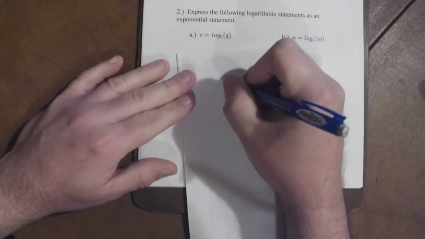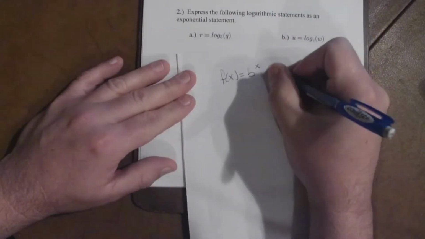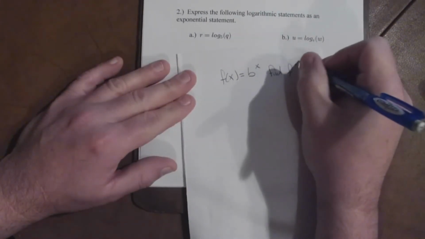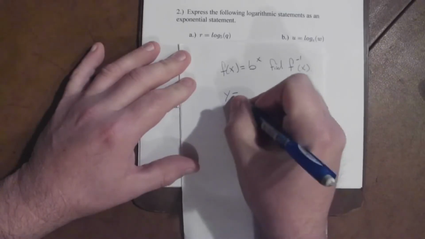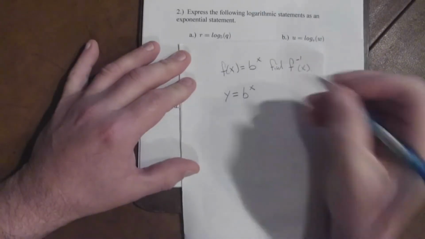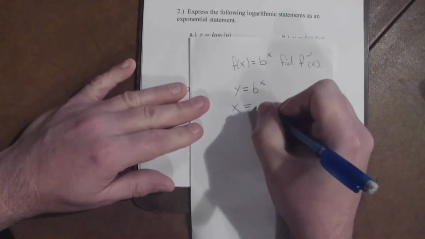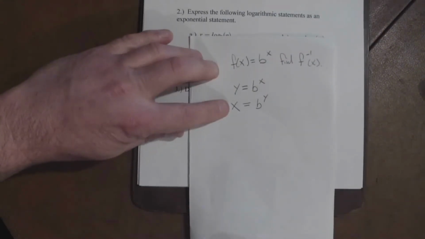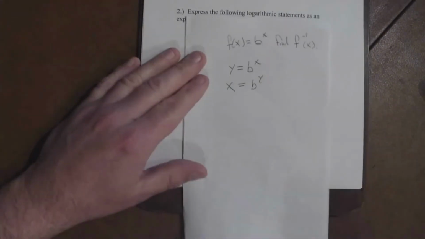the case for f of x equal to b to the x, and we say here, find f inverse of x. If we remember our process there, we learned this back in section 5.1, just two sections ago. We are going to replace the f of x with the value of y, so that we make the equation y equals b to the x power. We then swap our x and y values. We swap their locations inside the equation, so we make this y into an x and this x into a y. And then we solve for y.